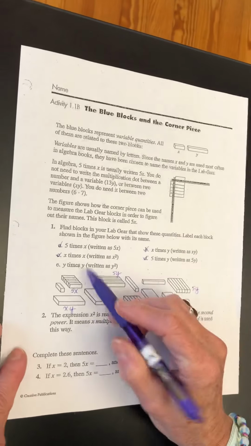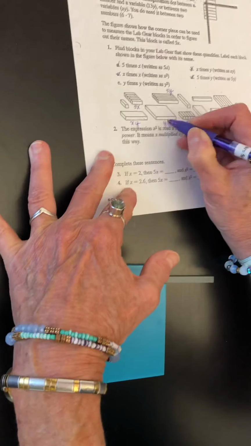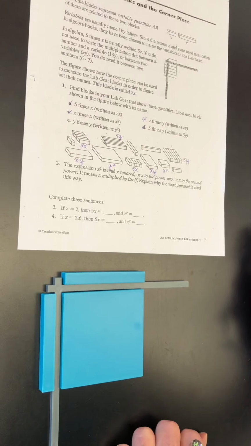And then the last one here is y times y. All right, so 2 y's. This is the large square that I can get out. And we have y squared. And we only have one of them on our paper here. Fill that in. Now we have a couple of pieces we did not label, right?